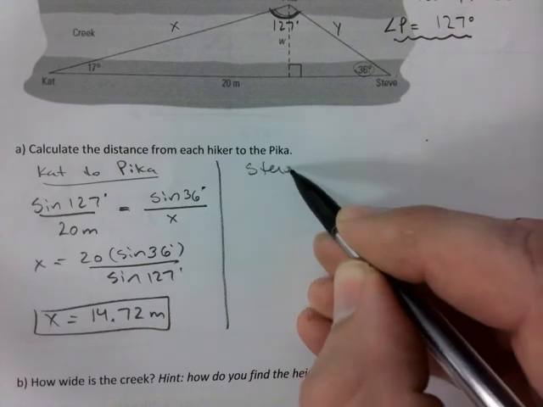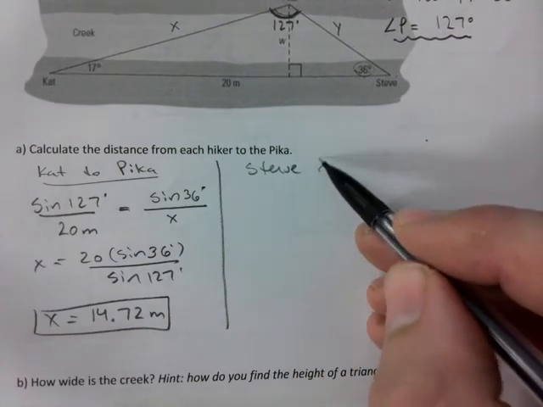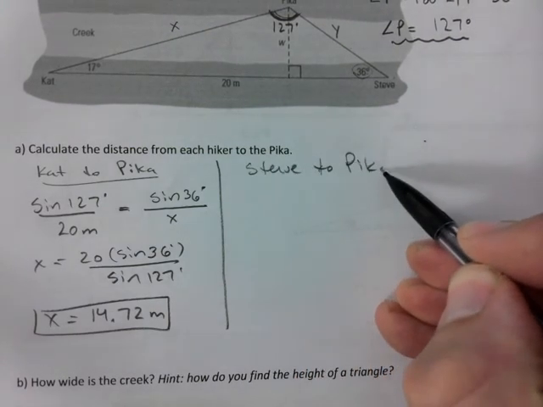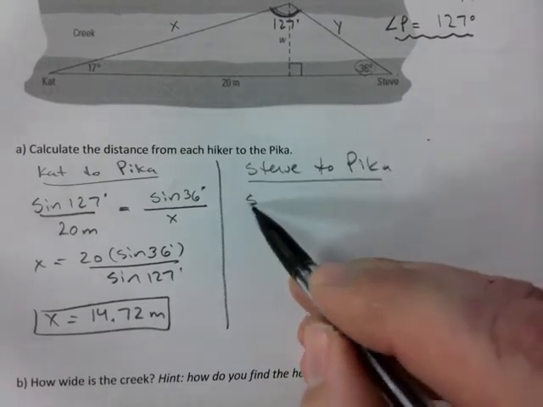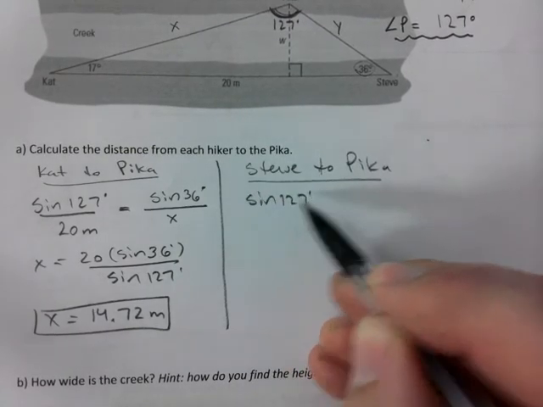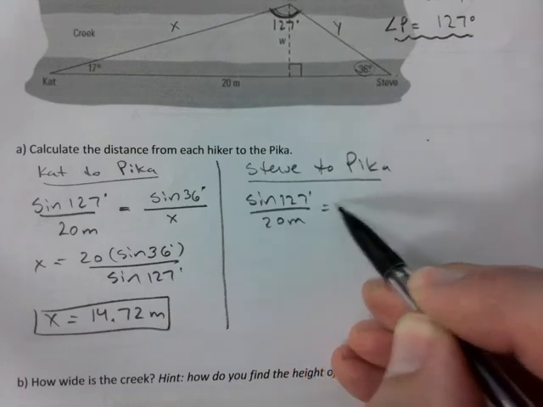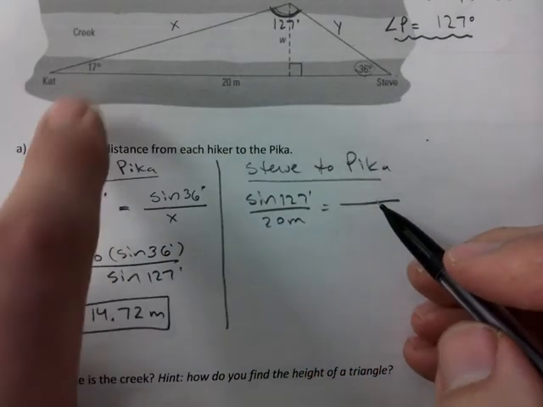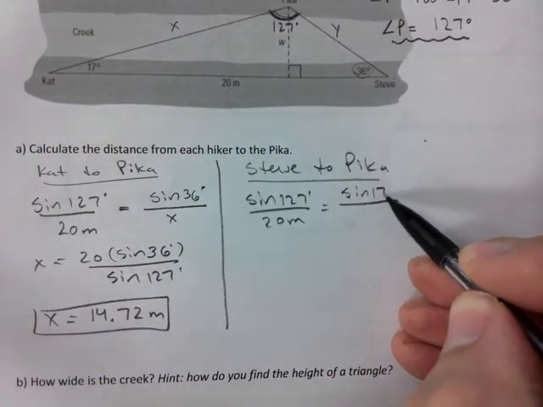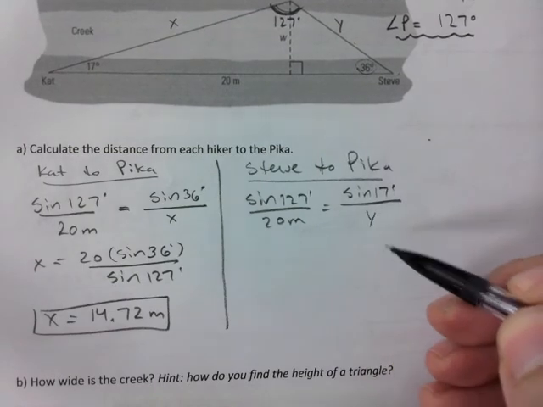We are now going to figure out the distance between Steve and pika. I'm going to start with the same pair that I had before. But in this case, I'm going to use the angle 17, which is going to give me the side that I'm after.